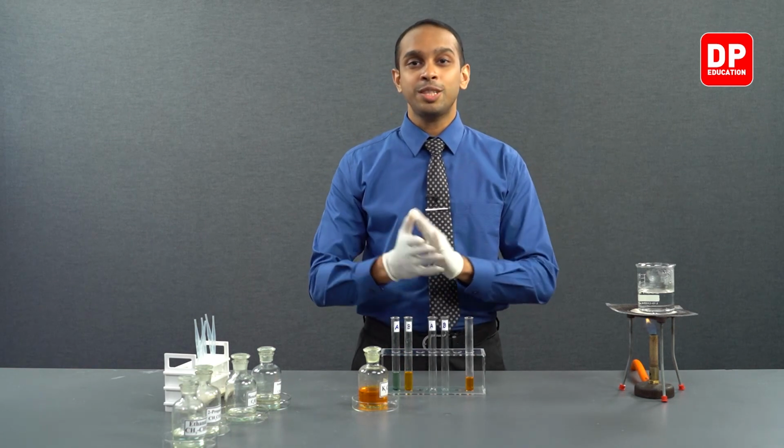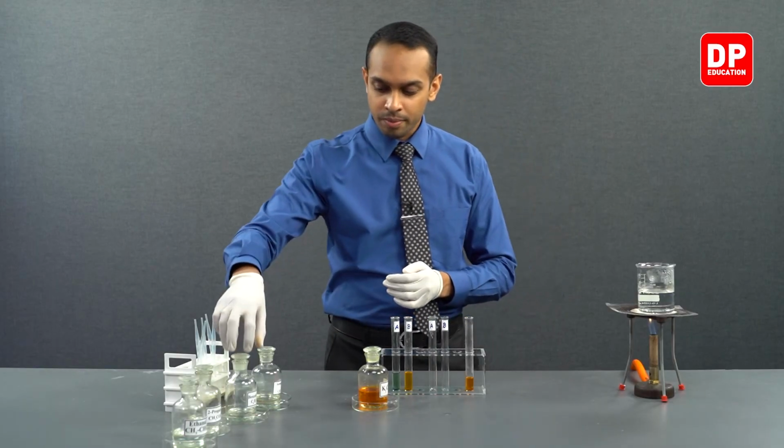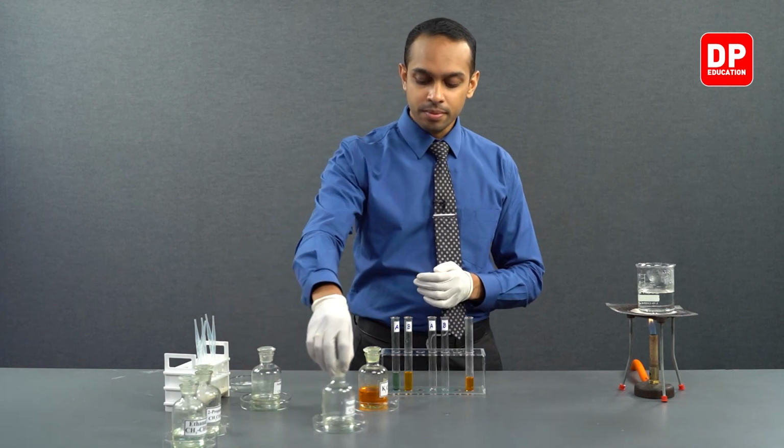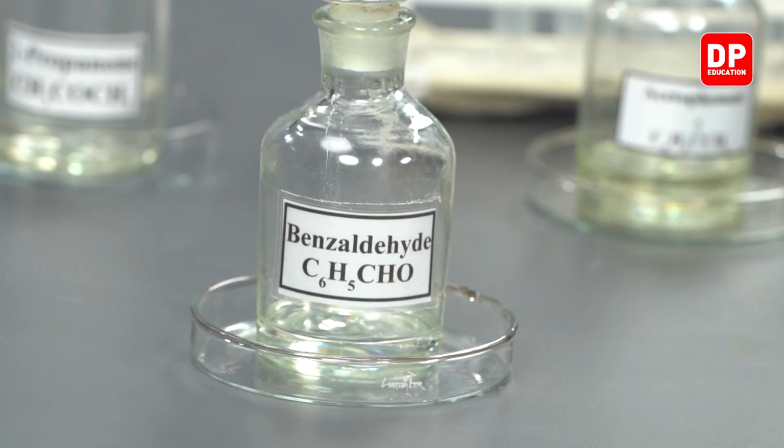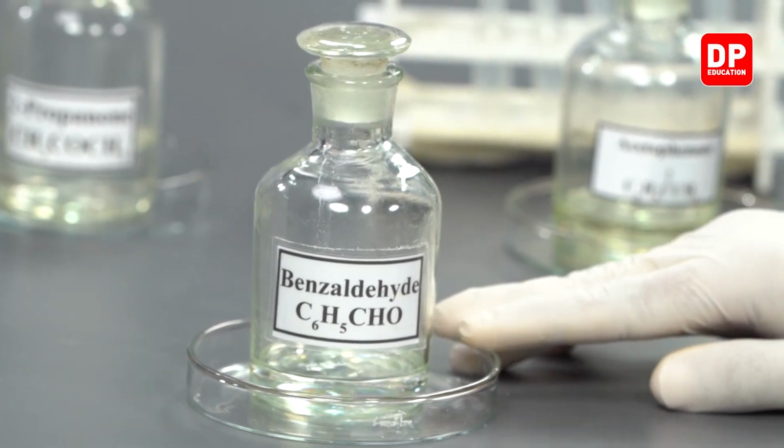Now, let's move on to aromatic aldehydes and aromatic ketones. We have benzaldehyde as our aromatic aldehyde.